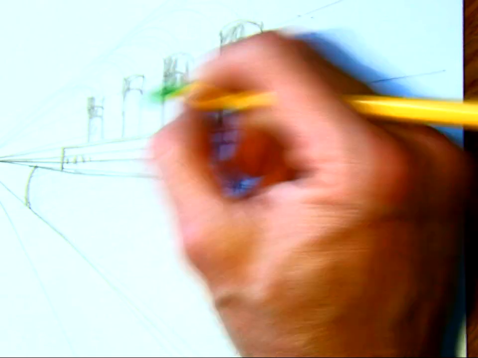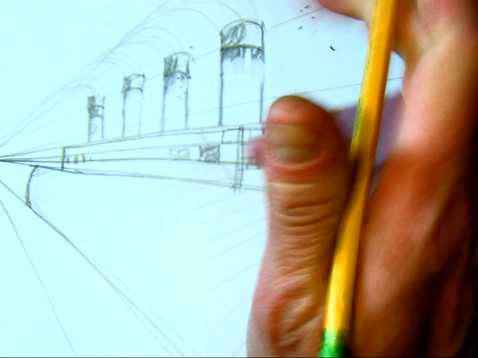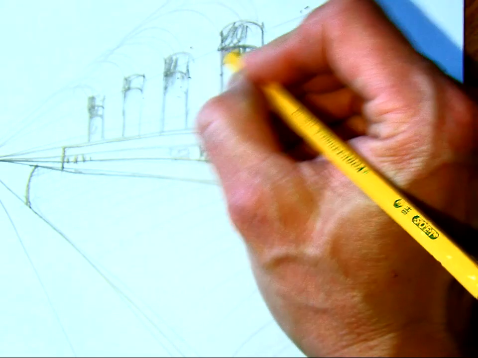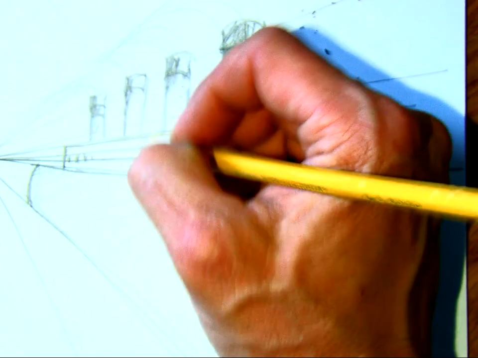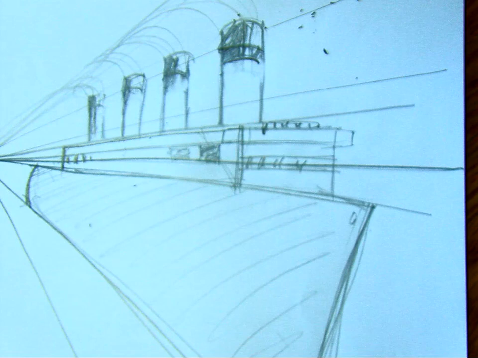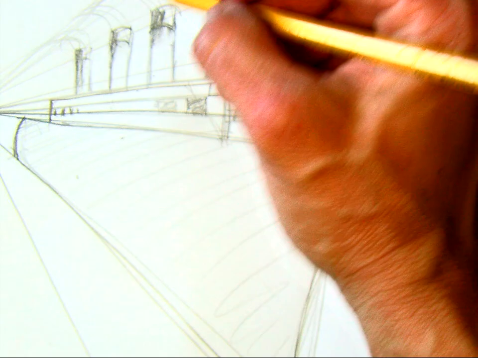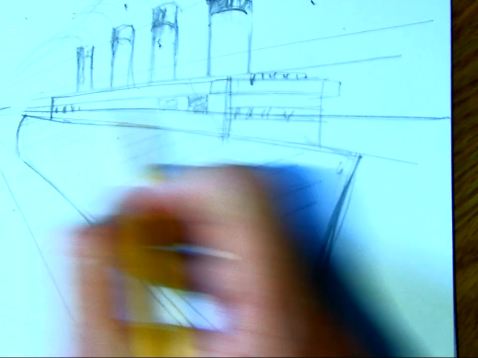And then after that, you start erasing your guidelines. And once you erase the guidelines, you start to be able to put the Titanic more together, and it starts to look and come together a little bit more. You can put clouds in the background. You can do any different decorations you would like. But this is the way in which you start to draw the Titanic with the horizon line.